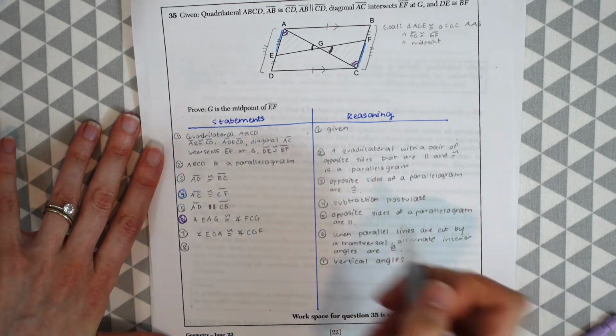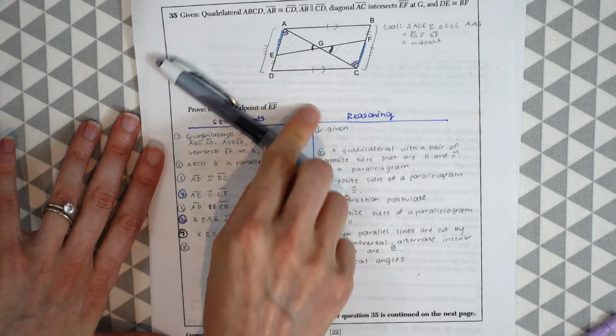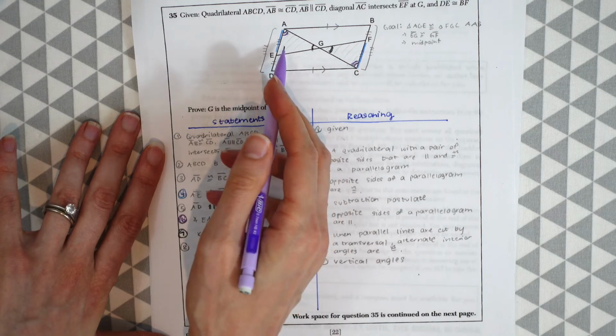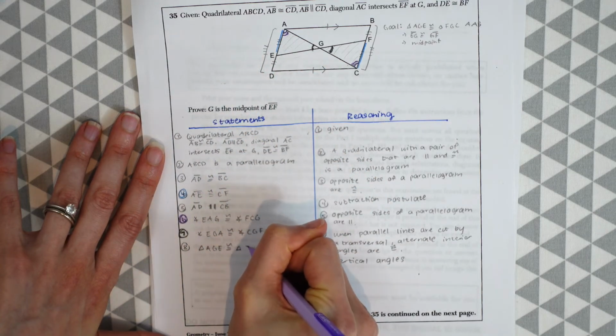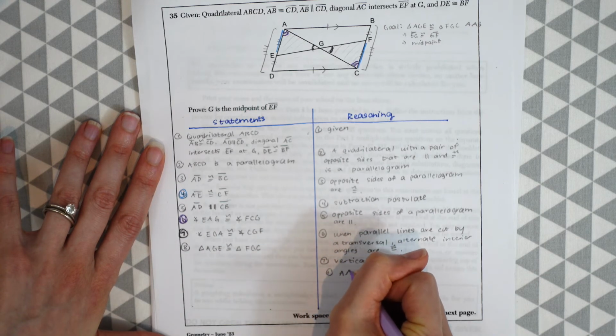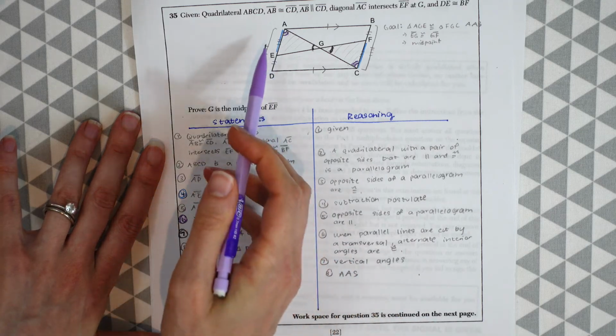So now we have all the pieces we need. We have our angle, angle, side. So we can say that these two triangles are congruent to each other by angle, angle, side.